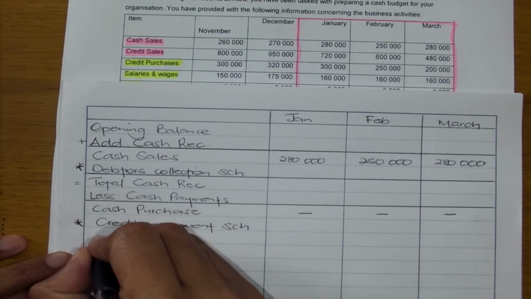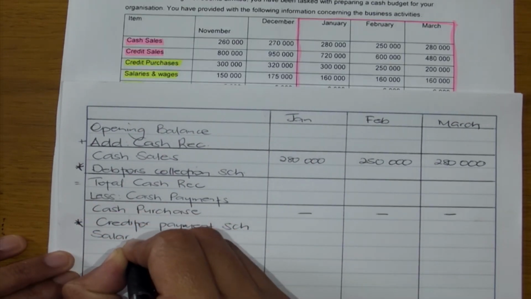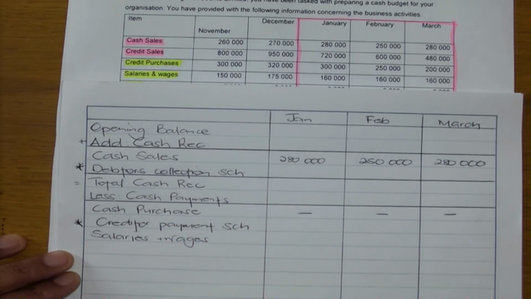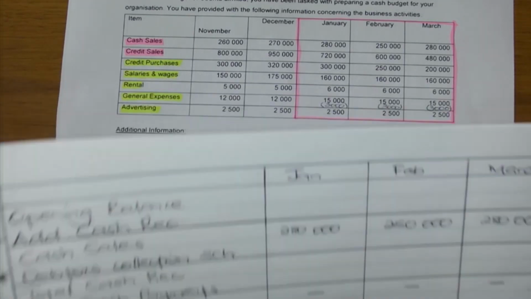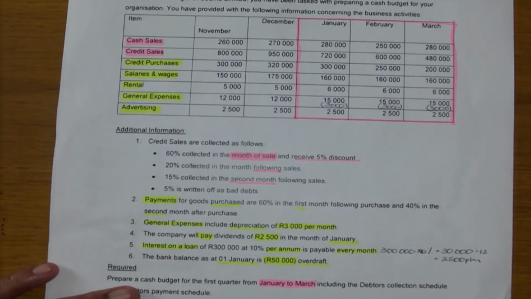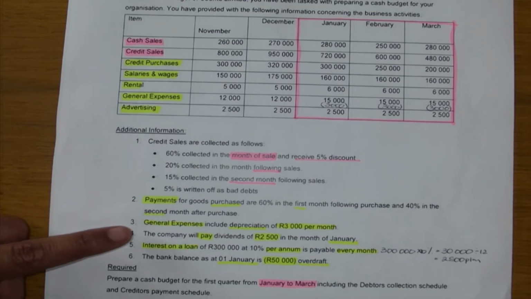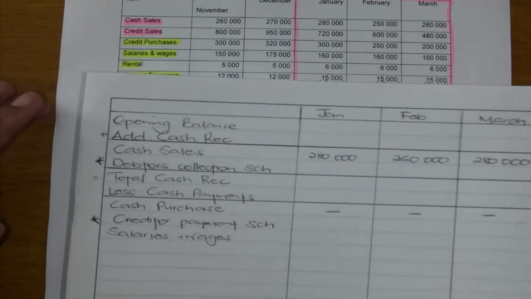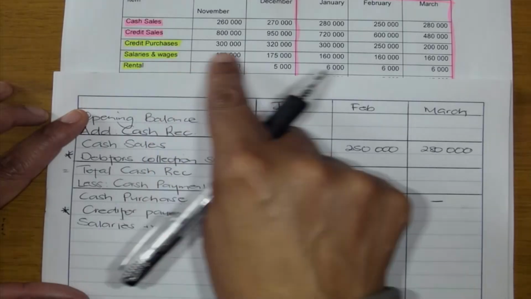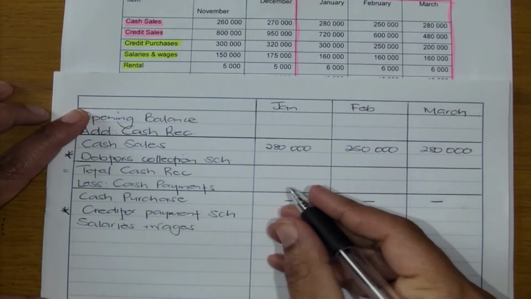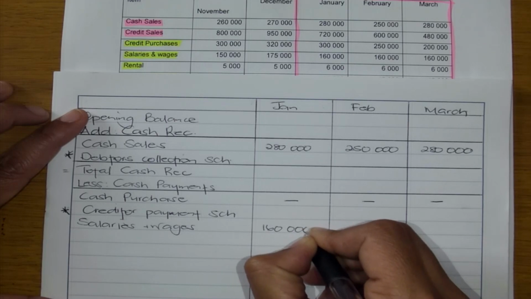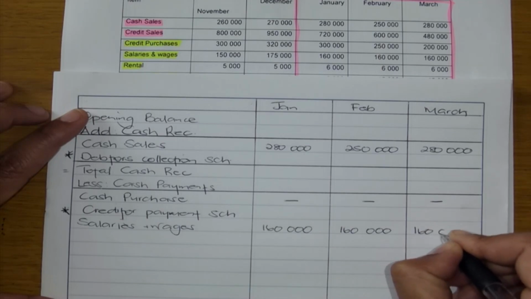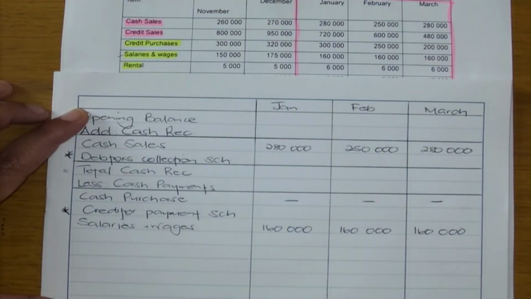And then I start. Salaries and wages. I go to my additional information first to see if they've given me any instruction with regards to salaries and wages. Now here they're talking about general expenses, dividends, interest on loan. So no instruction for salaries and wages. So I just fill it in: salaries and wages, 160, 160, 160 every month. I'm done with salaries and wages.